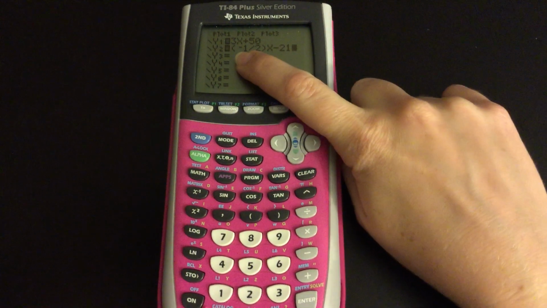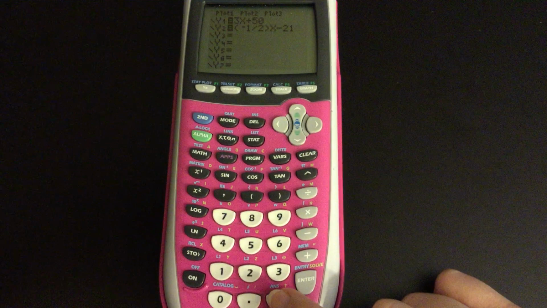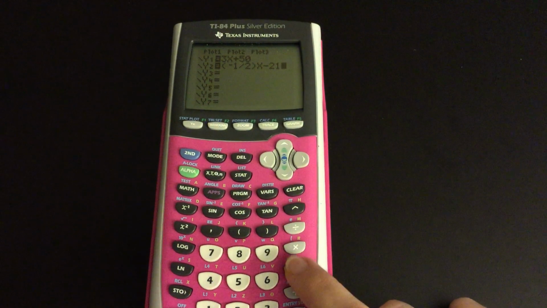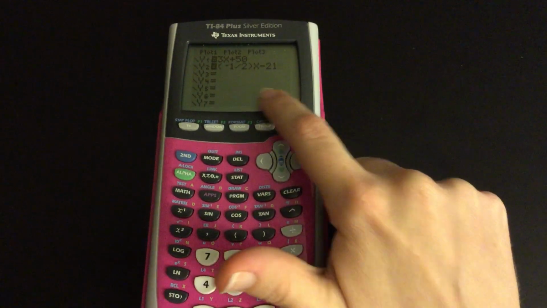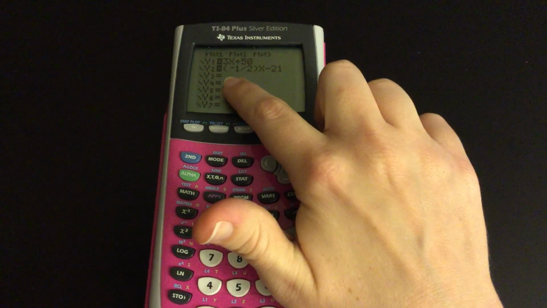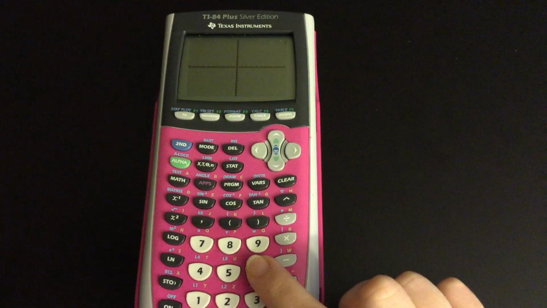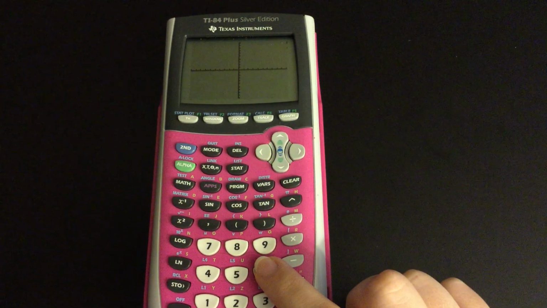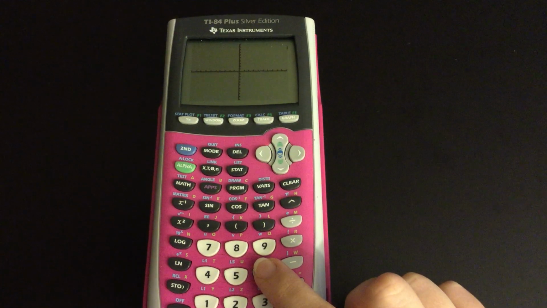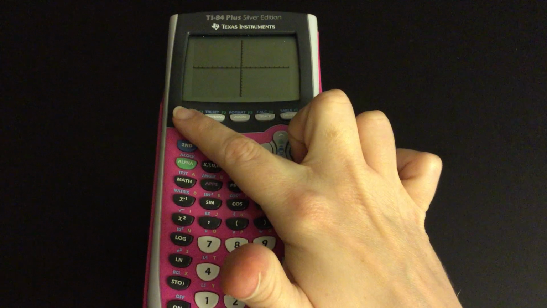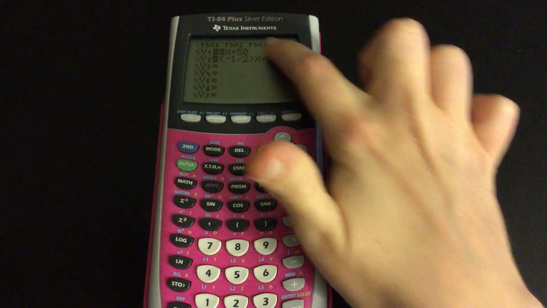A good rule of thumb is if it's in the very front, we should always be pushing our negative button. If it's not in front, we're subtracting it, and we want to push our subtraction. And you can see how this one looks longer than that one. Okay, now if we go to zoom 6 again, we wait for our calculator to graph. Boop, I can't see anything. So we need to go back to Y equals and think about our key features.